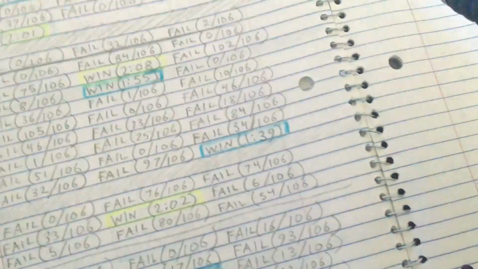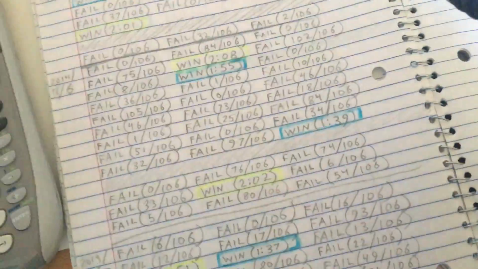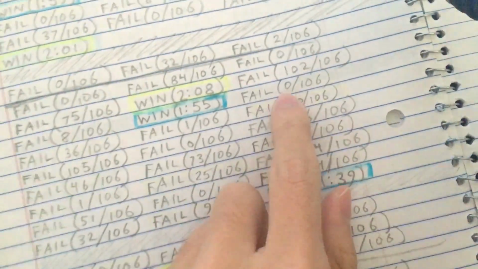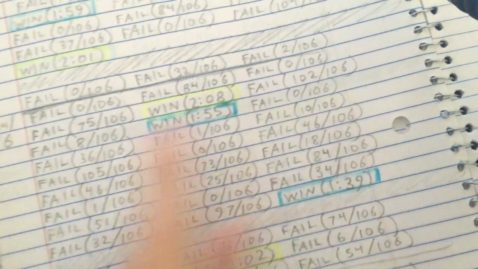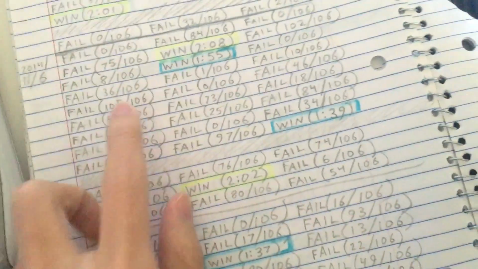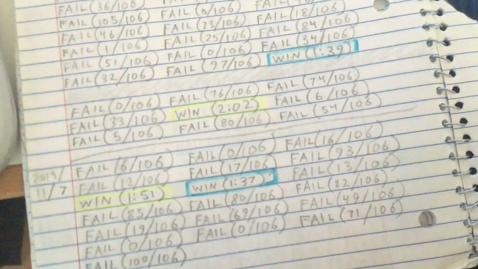Okay, so I guess that's the one thing about me with Minesweeper: I'm kind of a speed Minesweeper player. If I'm not going the absolute fastest I can in a particular game, I will commit suicide. So that happened quite a lot. And there's certain games like this one, 102 out of 106, where I got really close, 105 out of 106. That one I literally blew up on the last square. So you can see my success rate was not that great.